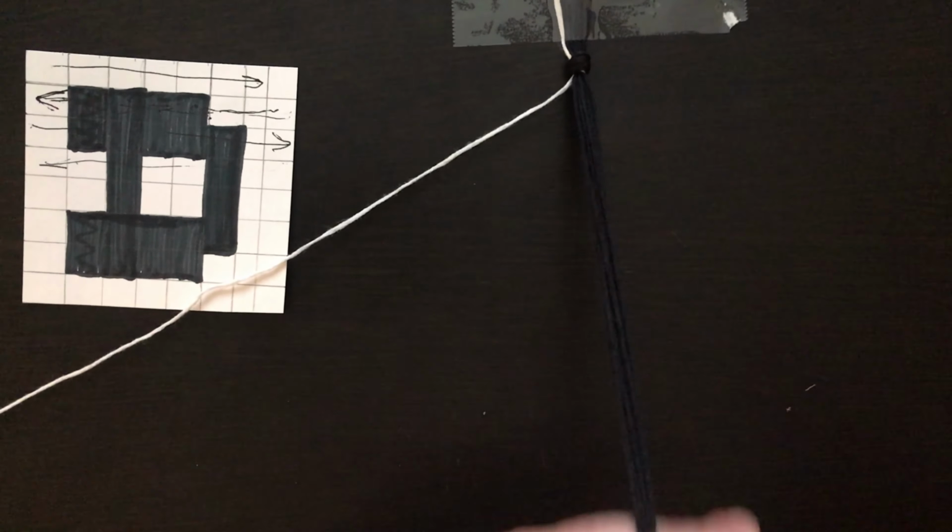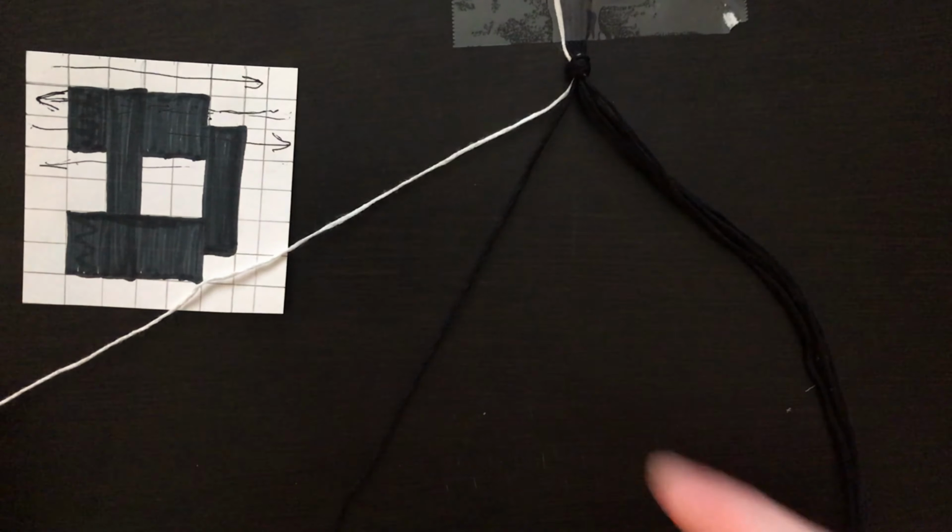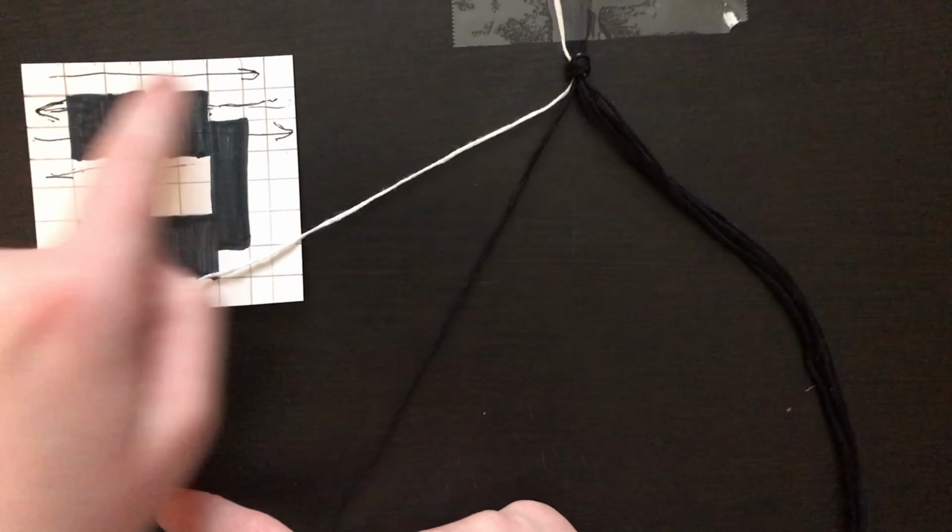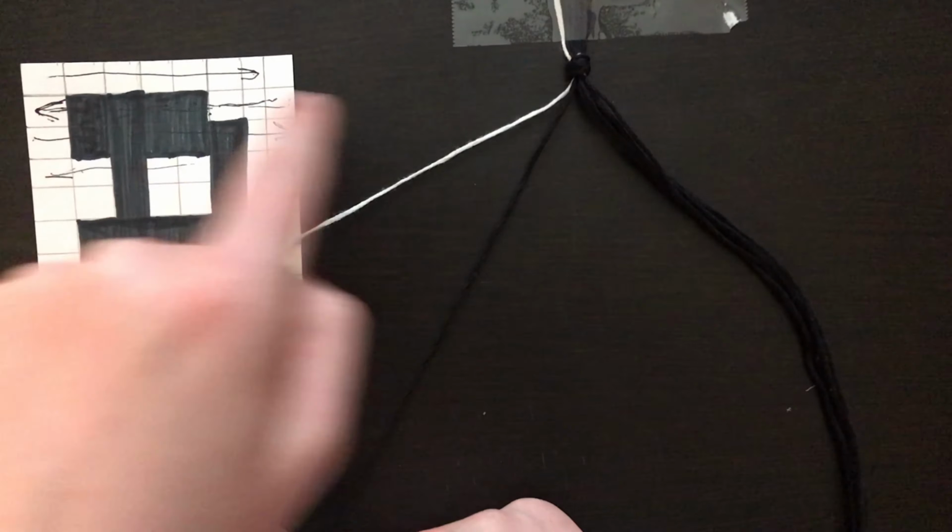So we're gonna start out with our white, and the first row is just white, so we're gonna be doing forward knots all the way across.